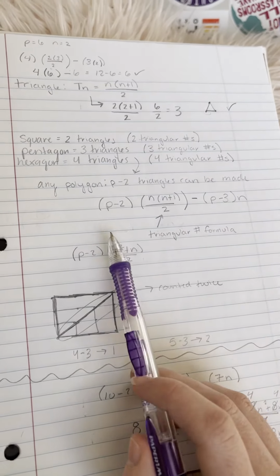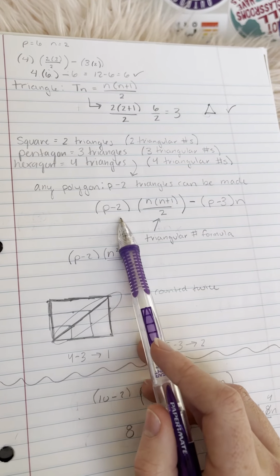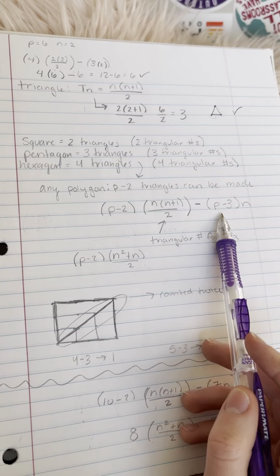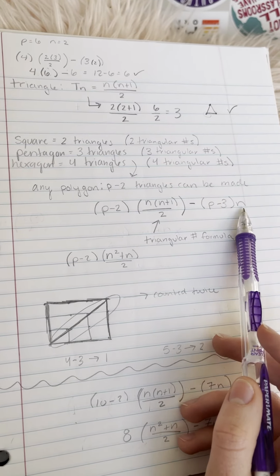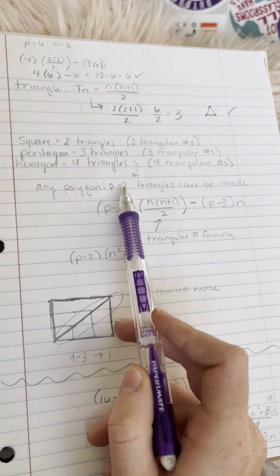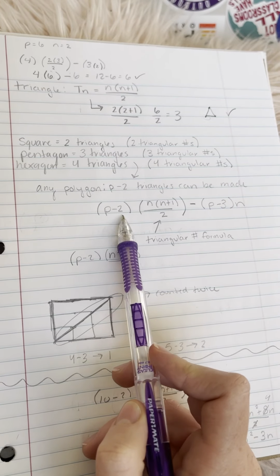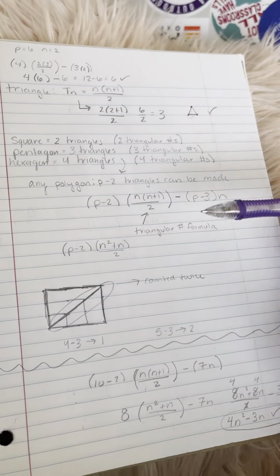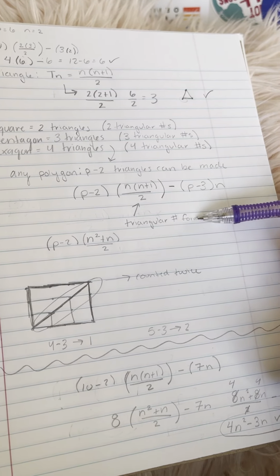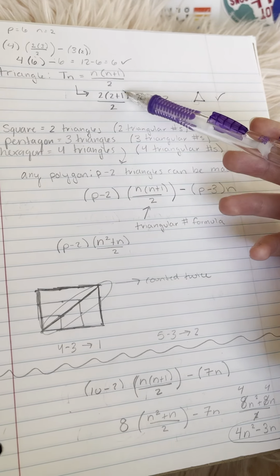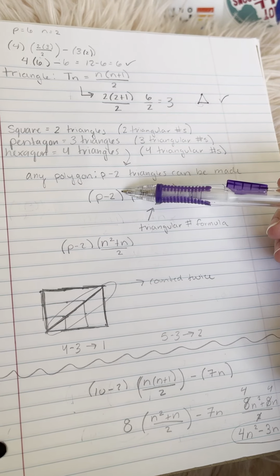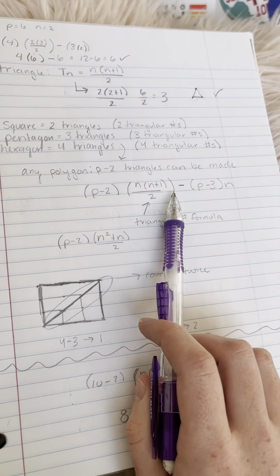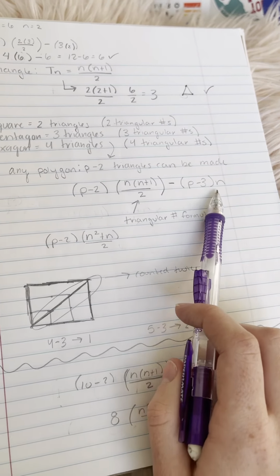My final formula for this was p minus 2 times n plus 1 over 2, minus p minus 3 times n. This is how I got the first p minus 2, and the n plus 1 over 2 is there because that was the triangular number formula. So I took that times how many triangular numbers can be made, and then I found out that I had to subtract some number.